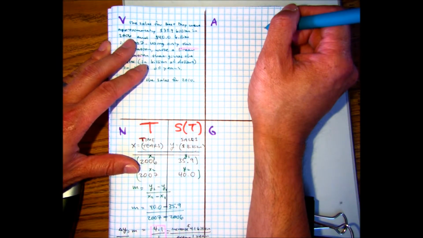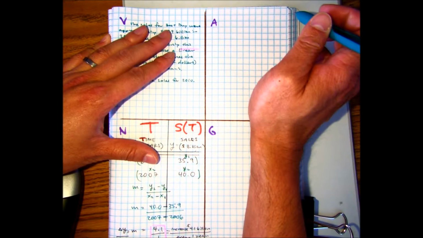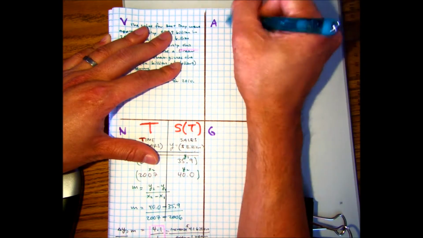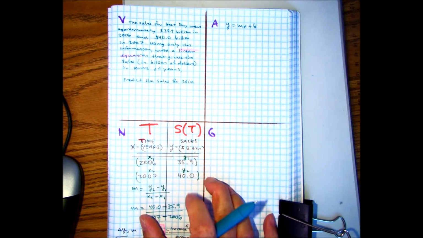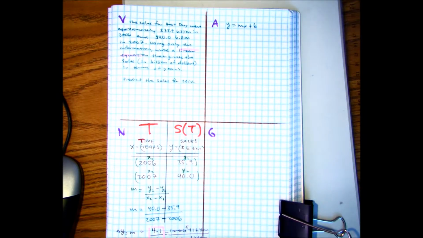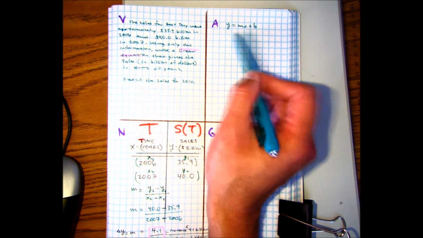There's 3 different forms. What is slope-intercept form? Or we can also use what, class? Point slope form. Now, I will show you with slope-intercept form.